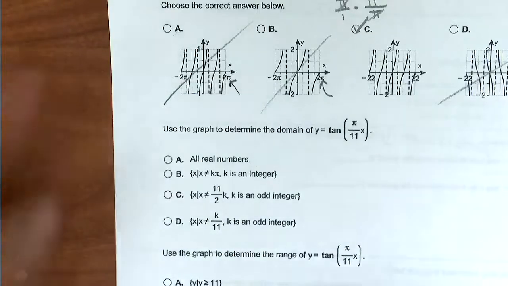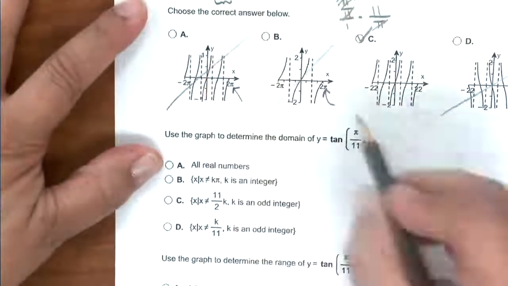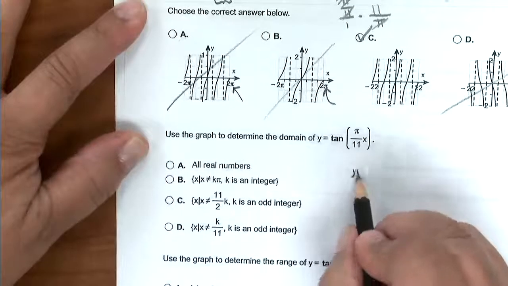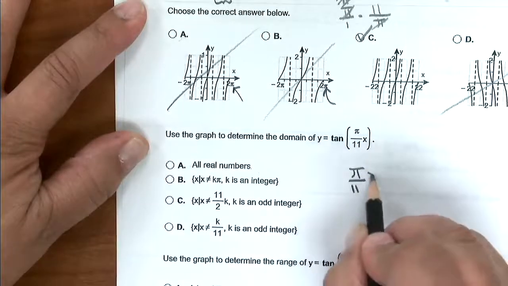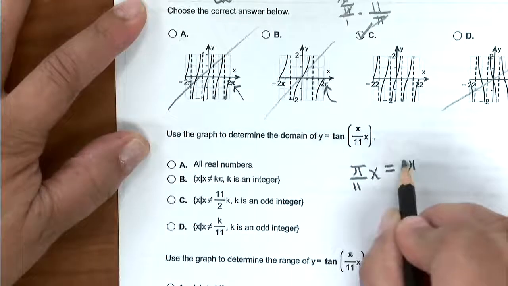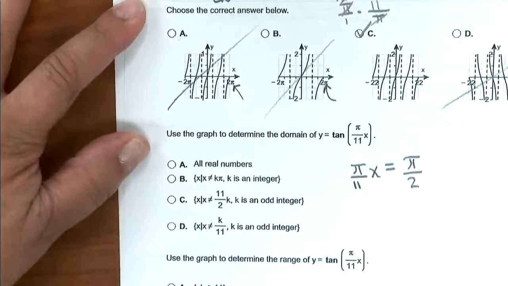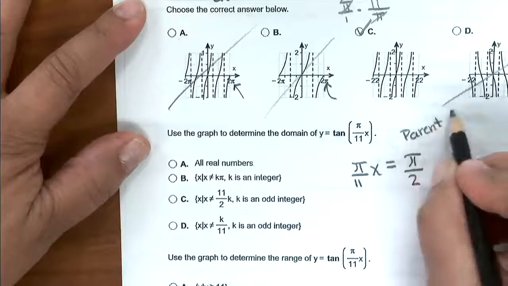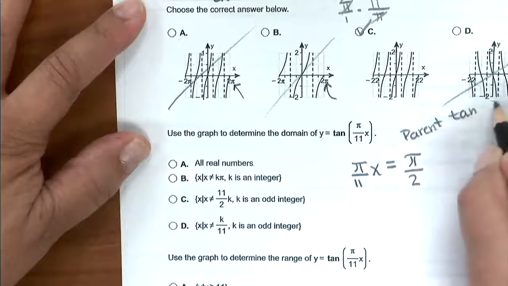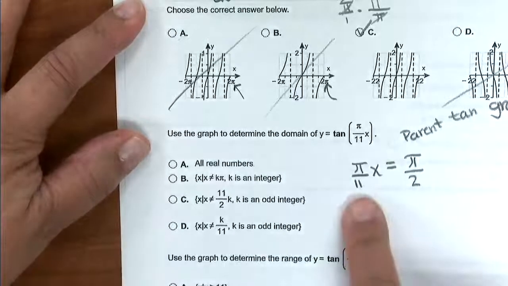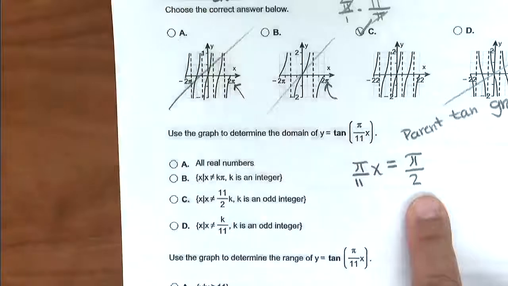You're going to take what they have right here, and figure out when would that possibly be equal to the undefined values on a parent tan graph. When is that? Because if this ever turns out to be equal to pi over 2, the whole thing is going to be undefined, which is where the asymptotes are.